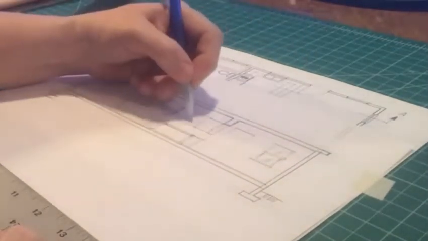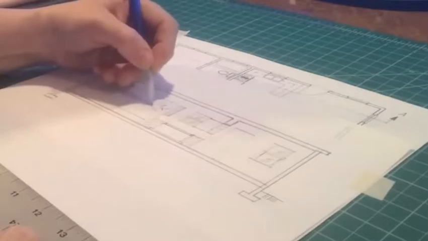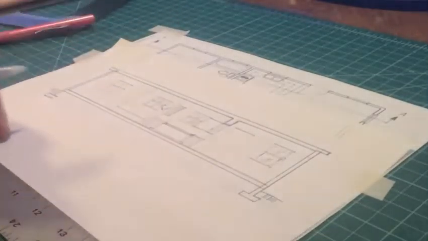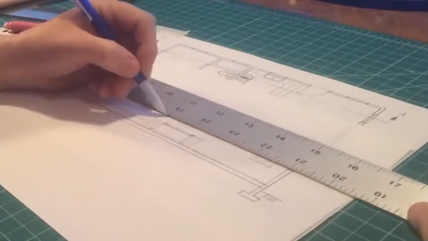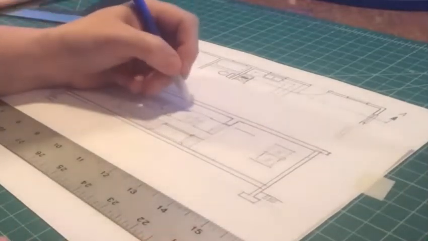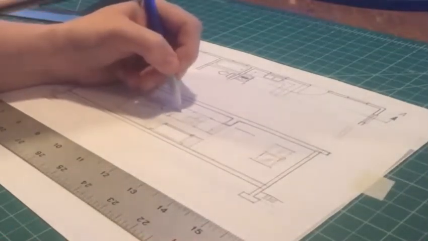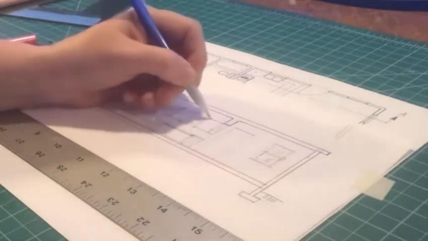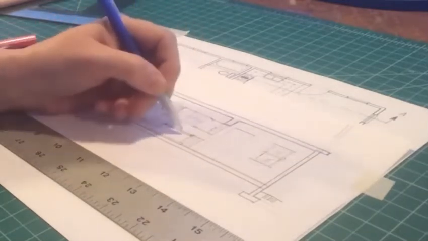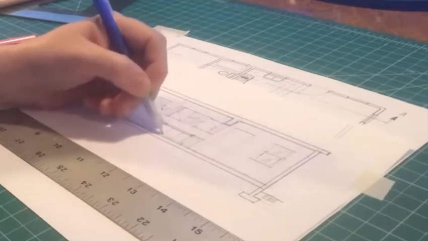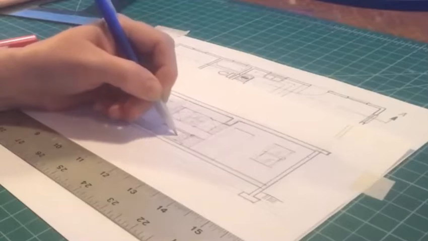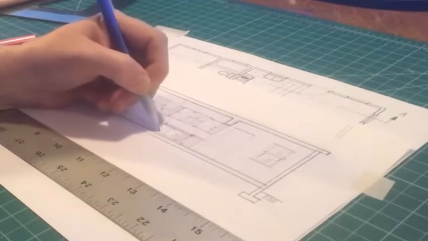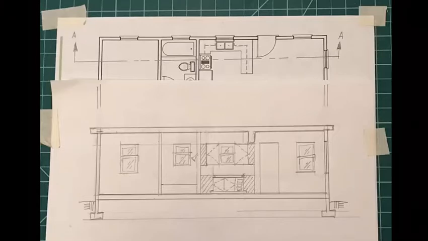And that's the glass symbol. Add door hinge symbols. I'm putting in some drawers here and putting in door hinge symbols here. And basically, there you have it.